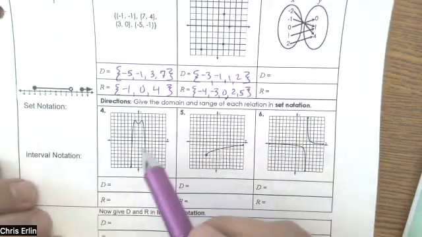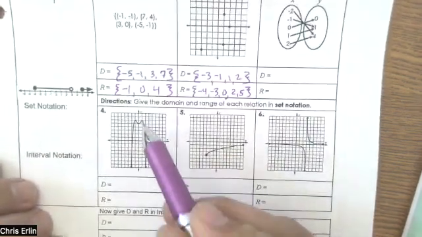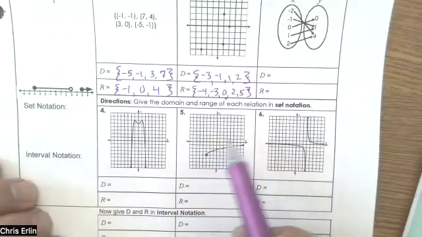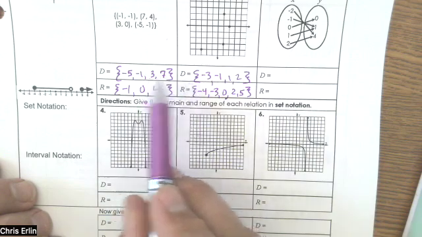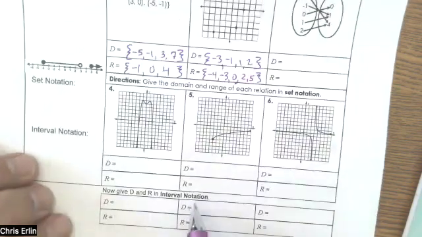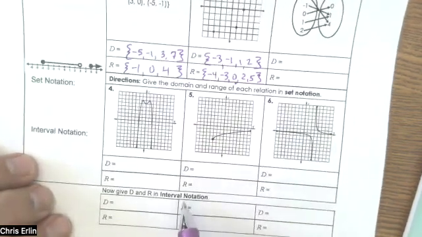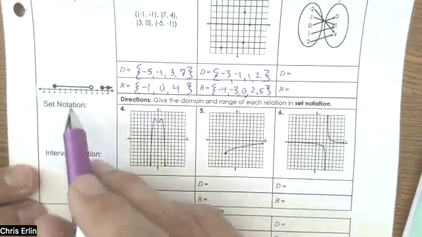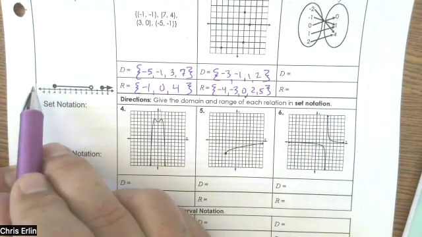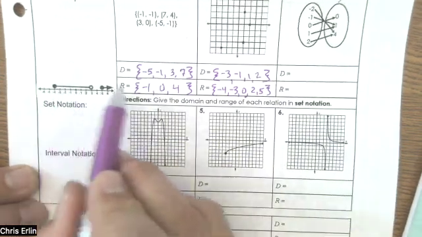When I'm looking at a relation that has something more continuous, something that I can graph, I can either express it in set notation, which is a lot like this, or I can express it in something called interval notation. So let's begin over here on the left. I've set up an opportunity to show these two different formats. Picture this as a number line which has been shaded.